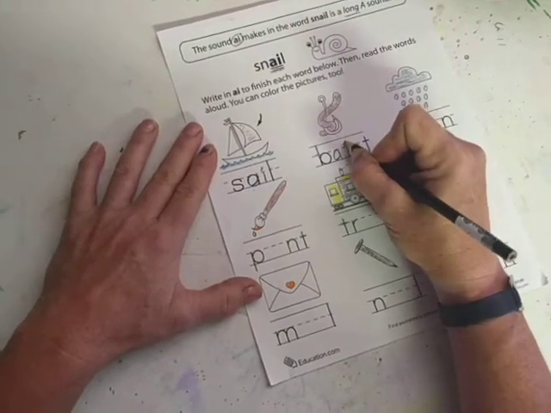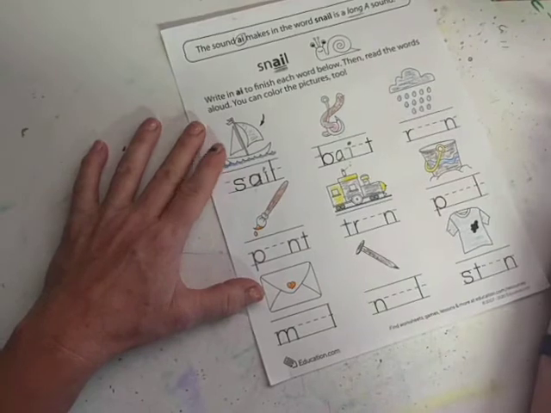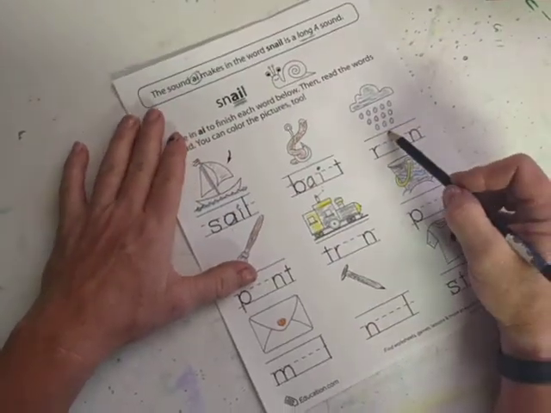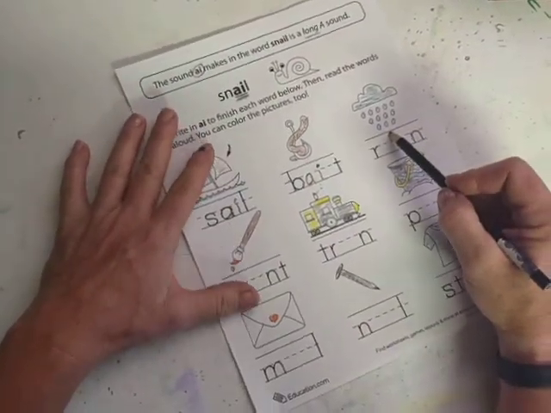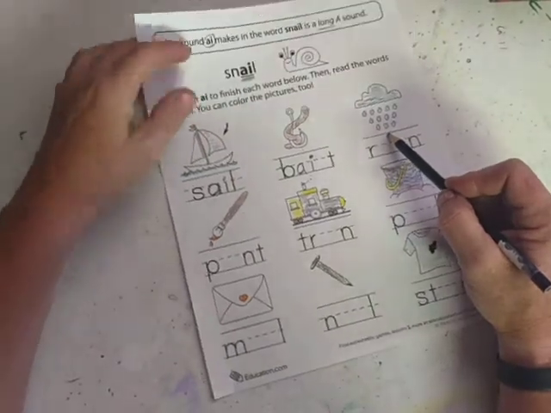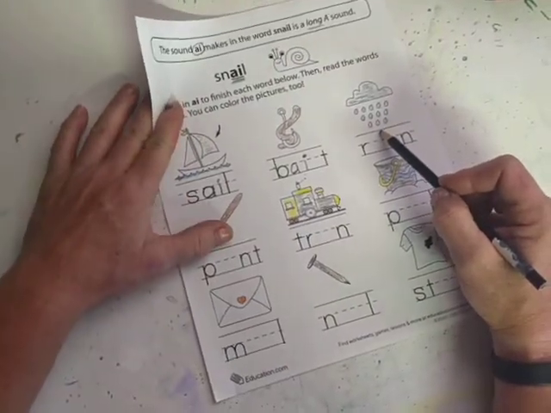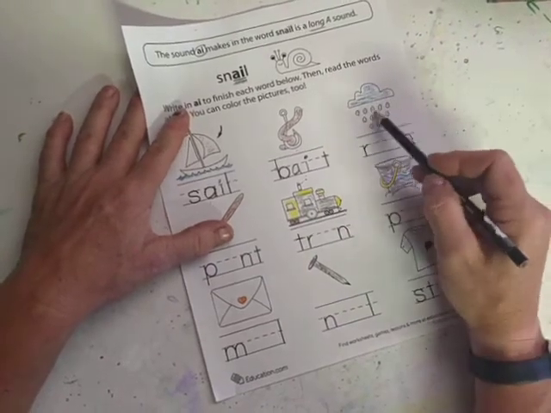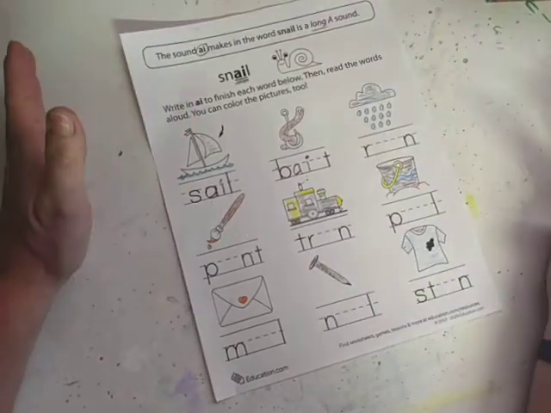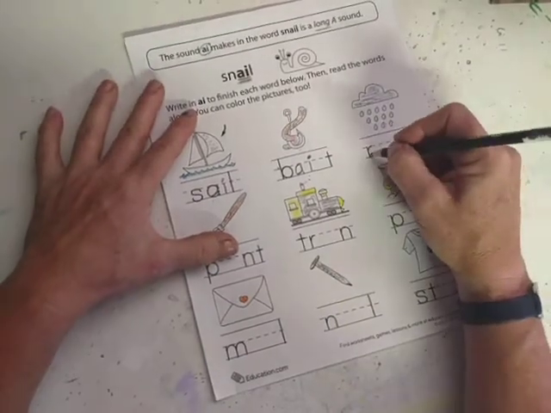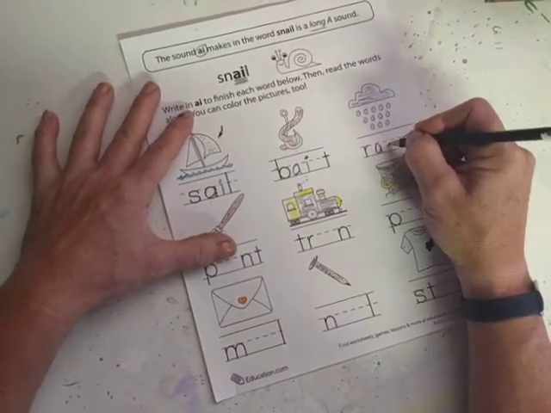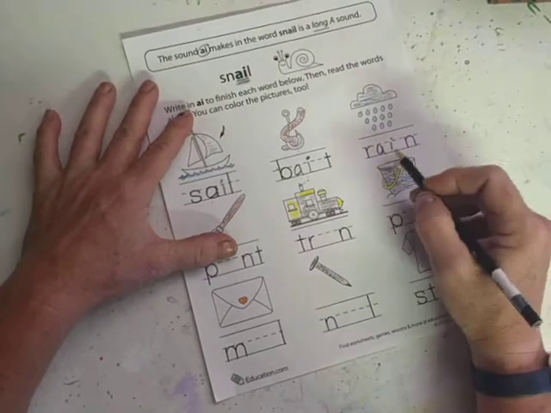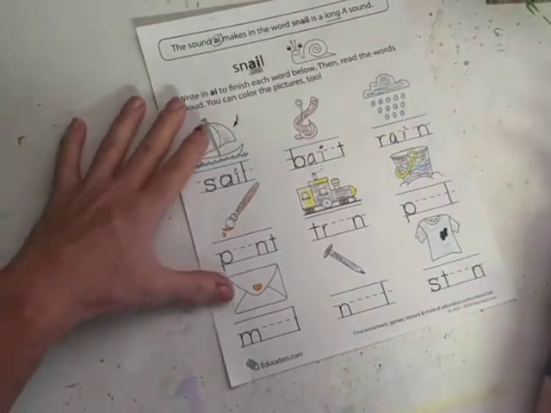B-A-I-T. And then this is what we need right now because it's hot and we have a really big fire going. Summertime seems like we always have a fire going. So when the clouds get kind of dark and the raindrops start falling, it makes rain. R-A-I-N. Rain. Okay?